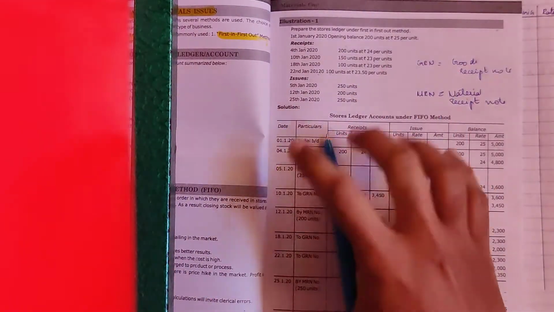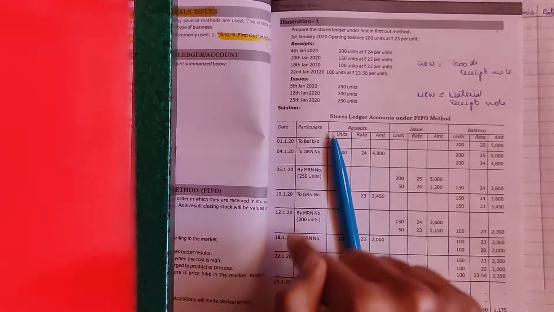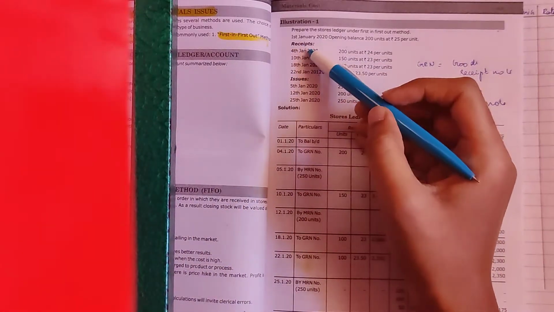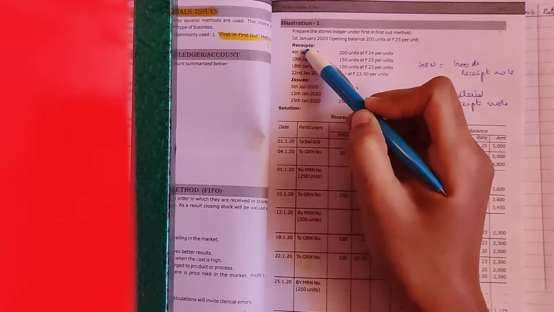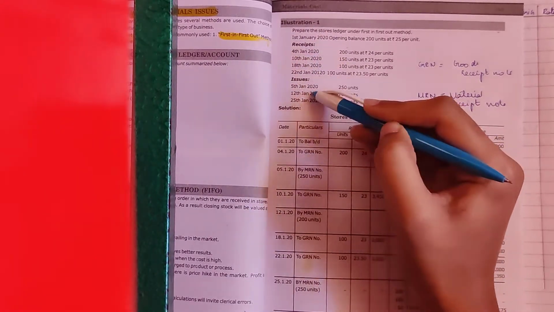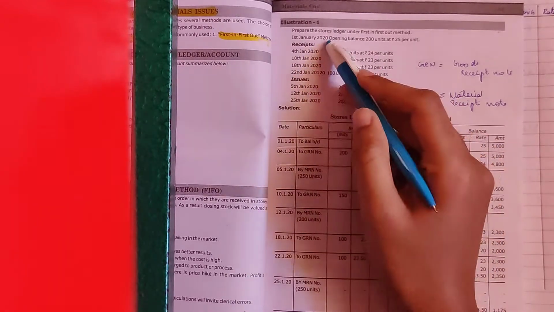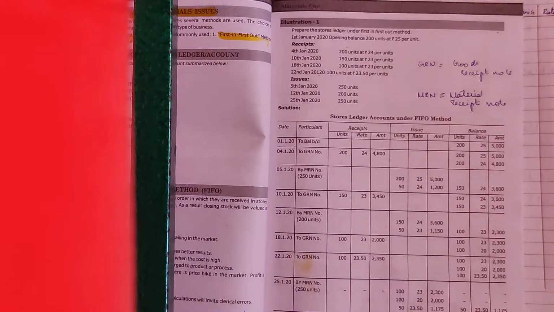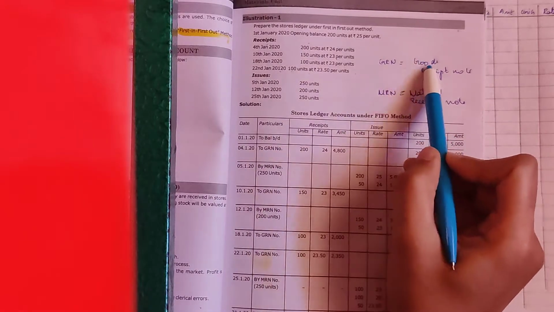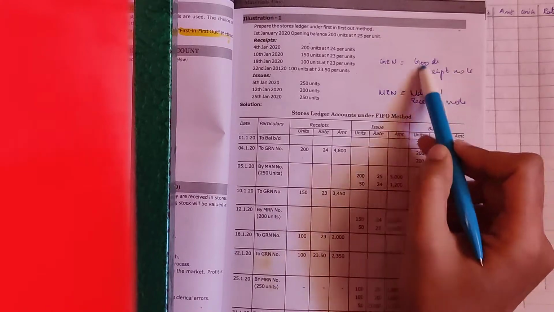Now in order to solve this particular problem, you have a particular format. For this format also you have to follow the chronological order. Suppose 1st January is there; next, see what date is the nearest. It is 4th January. After 4th January you have 5th, after 5th you have 10th, after 10th you have 12th, 18th, 22nd and 25th. You need to go in a date wise order. Now you will have GRN as well as MRN. GRN is nothing but goods receipt note. MRN is material receipt note, used while receiving material and goods.